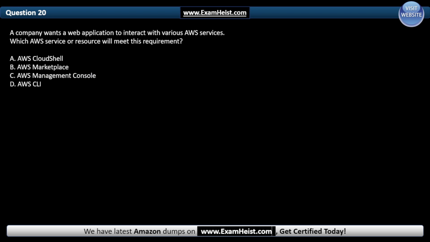Question 20. A company wants a web application to interact with various AWS services. Which AWS service or resource will meet this requirement? The correct answer is C. AWS Management Console.